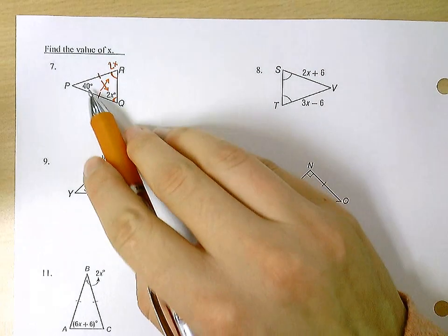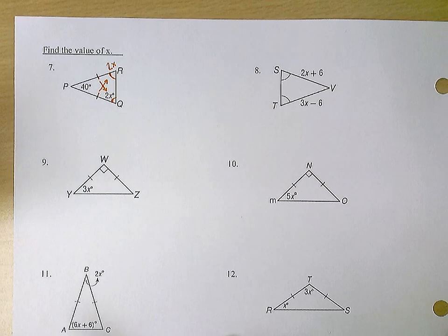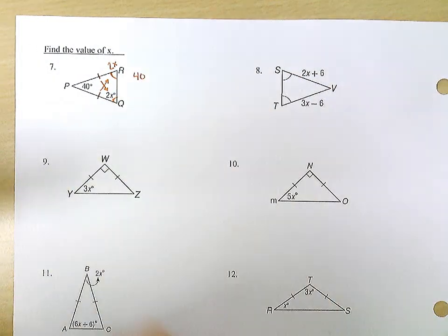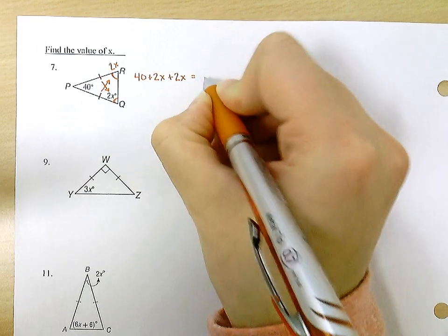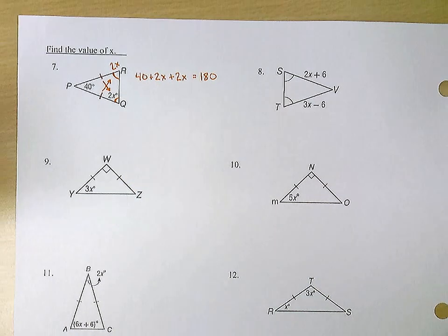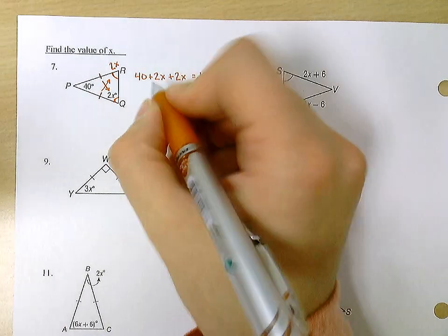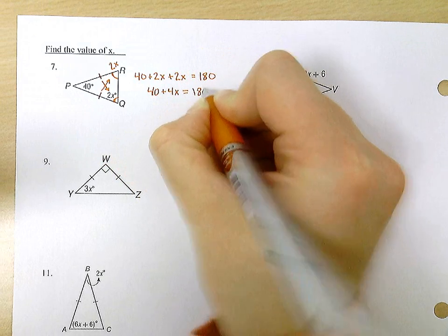Okay? Now I know that all 3 of these angles have to add to be 180. So I can set up an equation of 40 plus 2x plus 2x and set it equal to 180. So when you do this, you always have to include all 3 angles. Okay, all 3 angles have to add to be 180. And from here, I would just solve for x. So I have 40 plus 4x equals 180.